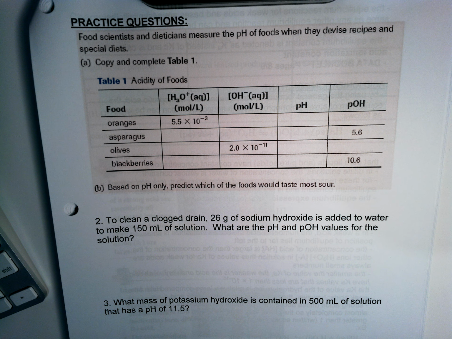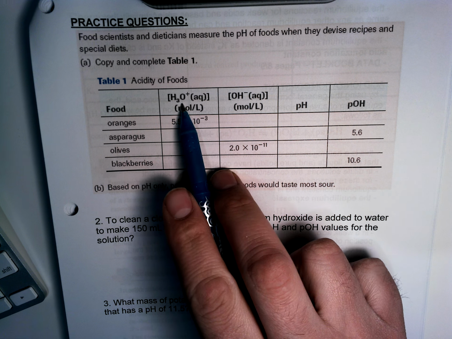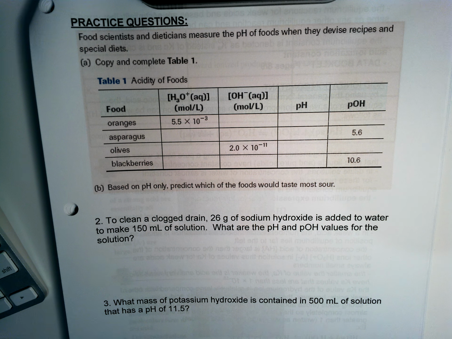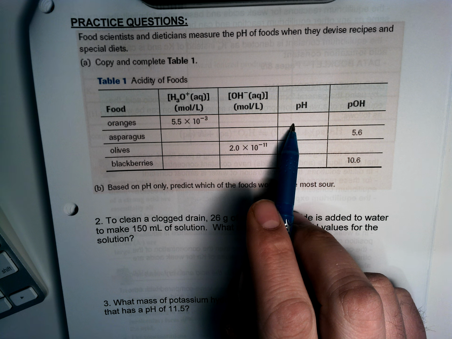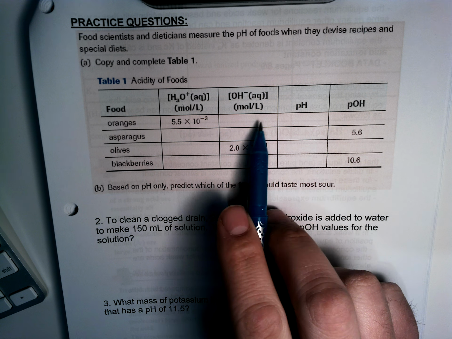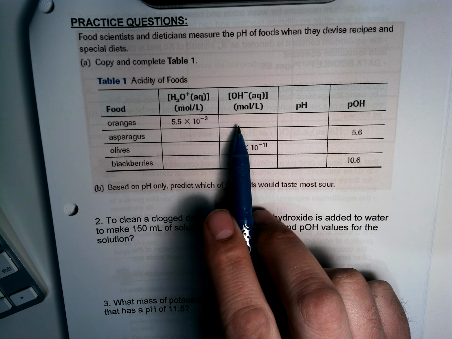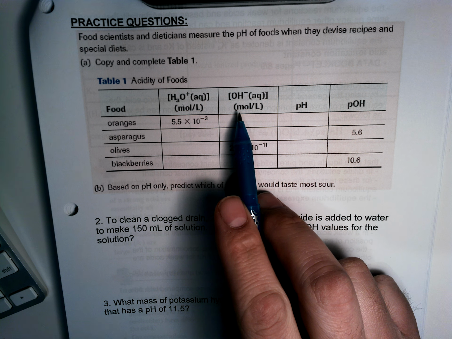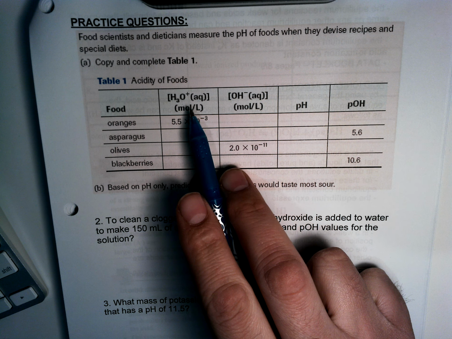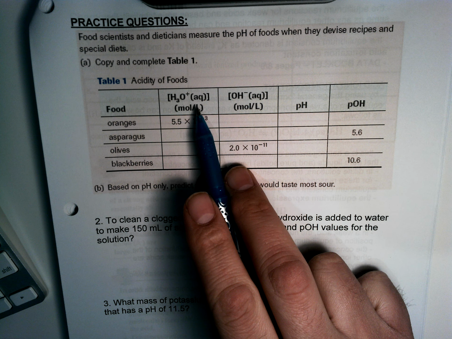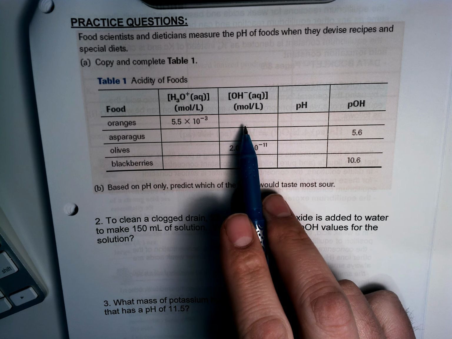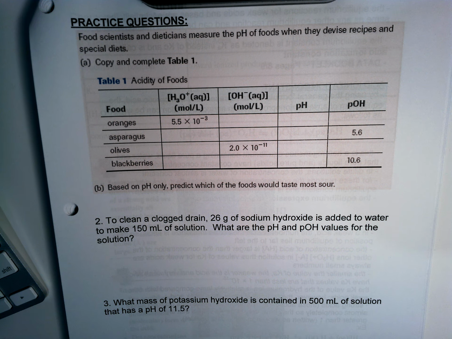Right, here are the example questions on page 17. Okay, just looking at going from hydronium to hydroxide and pH to pOH. There's a couple different ways you can do this. If you first solve for pH, then you can find pOH and then work backwards, or you could use Kw divided by the hydronium concentration, which will give you this also. Either way you get the same answer.